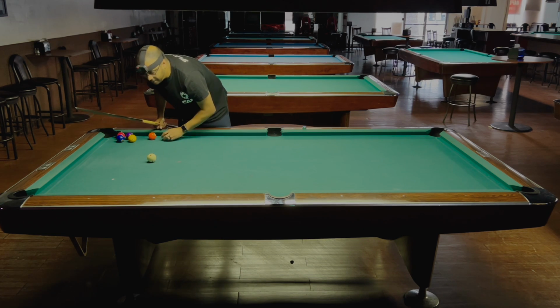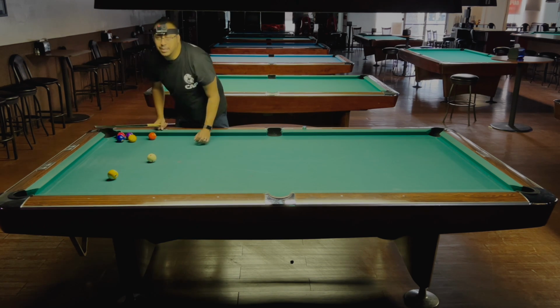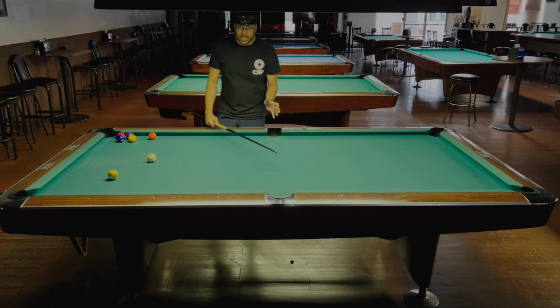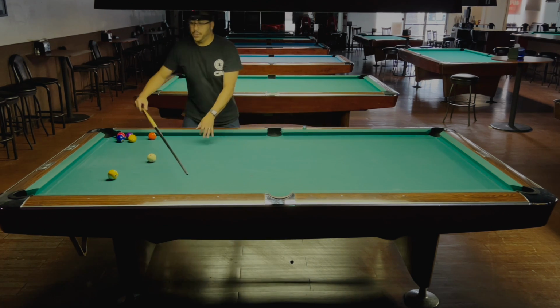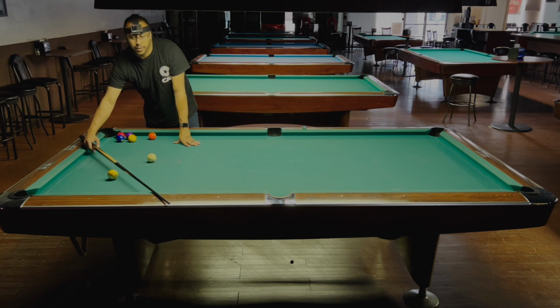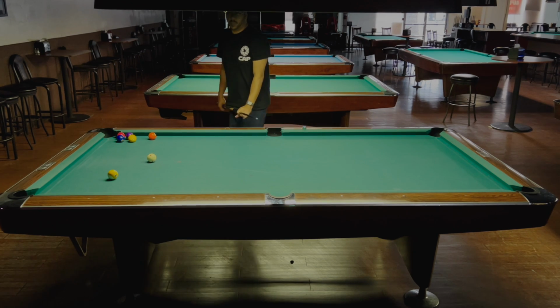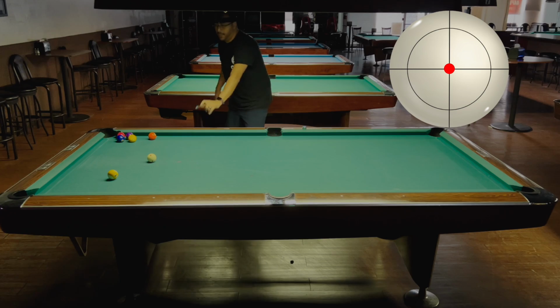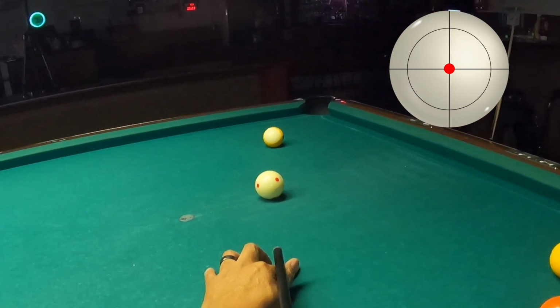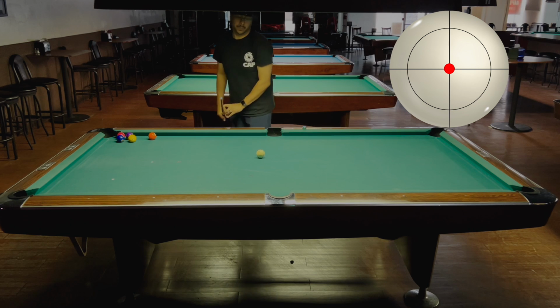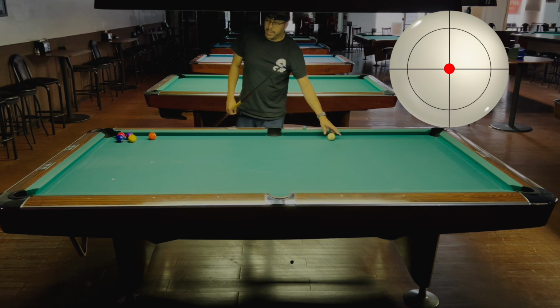Now this is where things get a little bit tricky because there's a lot of different ways to play this area of the table. I already showed you that the tangent line will naturally allow the cue ball to come this way. So let's just see what that looks like. I'm just gonna hit center ball and just let my cue ball naturally take me where it's gonna go. Okay, and here we are, right here at the center dot.